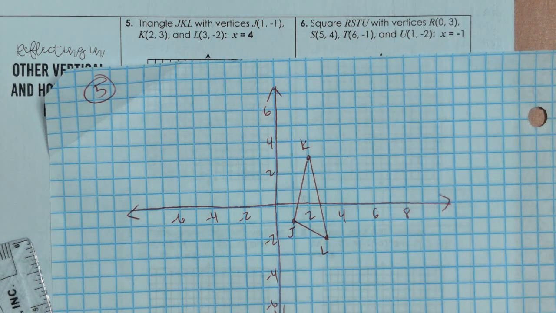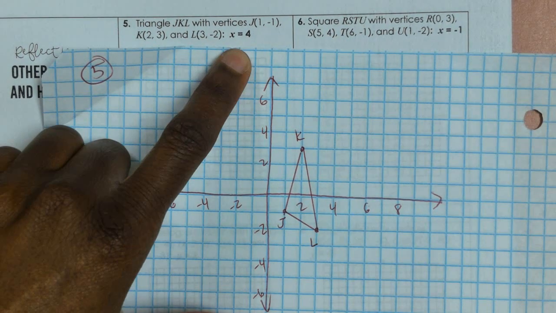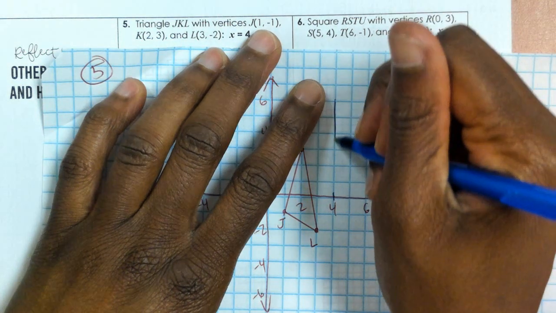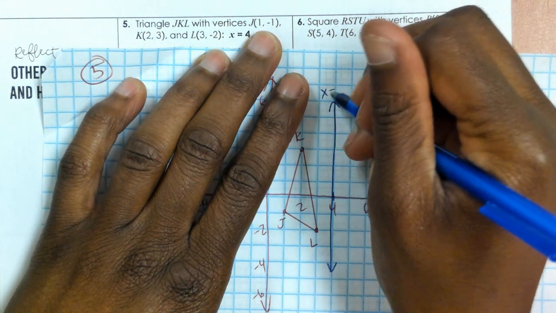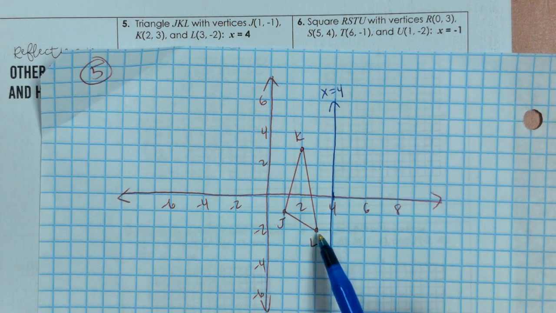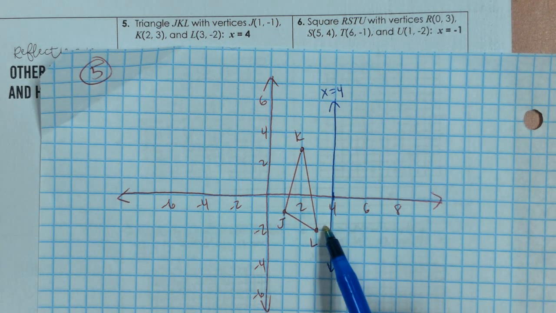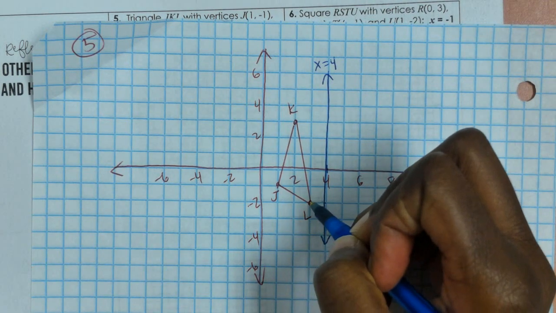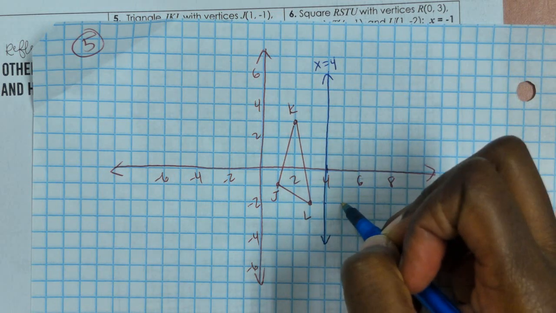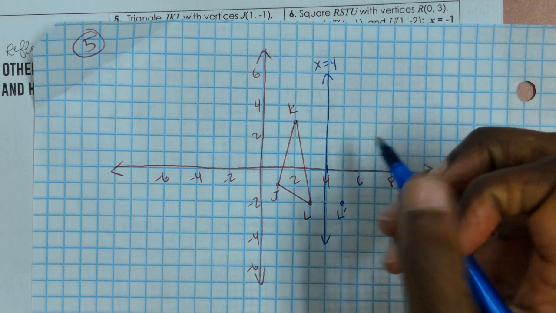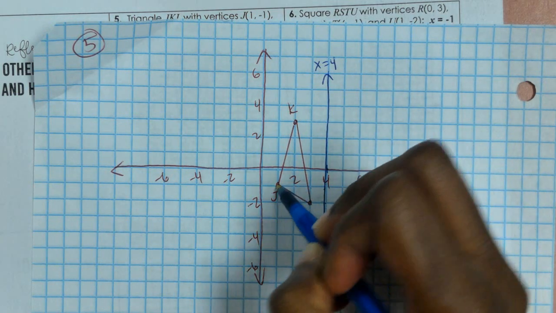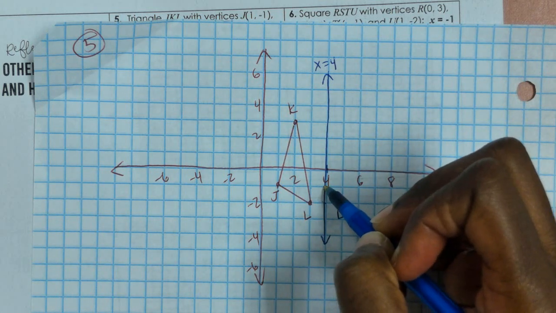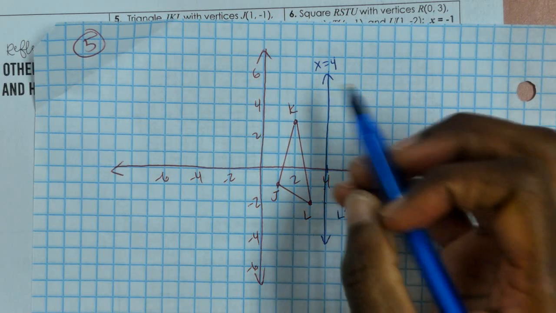Okay, so this time that's our graph. We're going to be flipping it across the line x equals 4. So x equals 4 means we go 4 on the x-axis, and remember x equals 4 from the last unit is a vertical line. We want to do the same thing that we did with the y-axis, but using this line instead. We figure out from this line, how far is L? It's 1 unit. So we want to go 1 unit the opposite direction. How far is J? J is 3 units. So we start in line with J every time, go 3 units, and J prime will be here, in line with K.